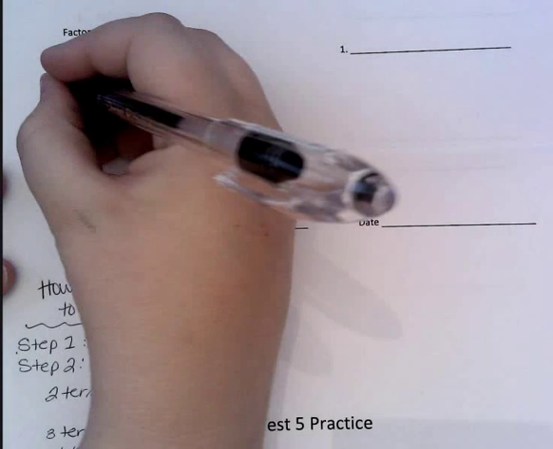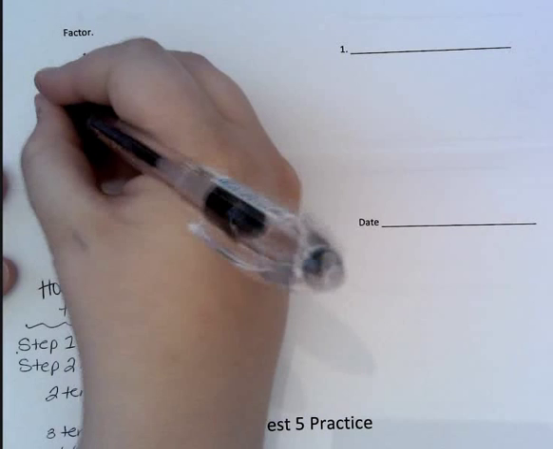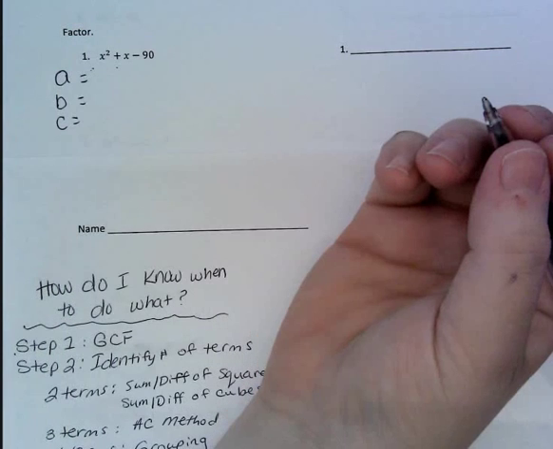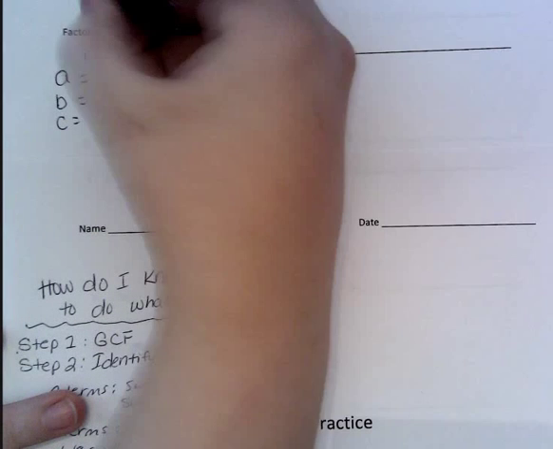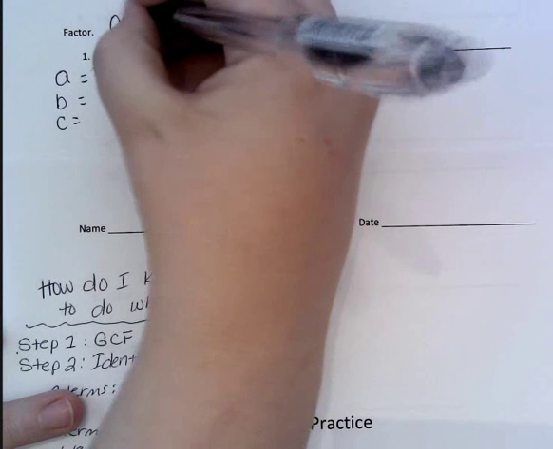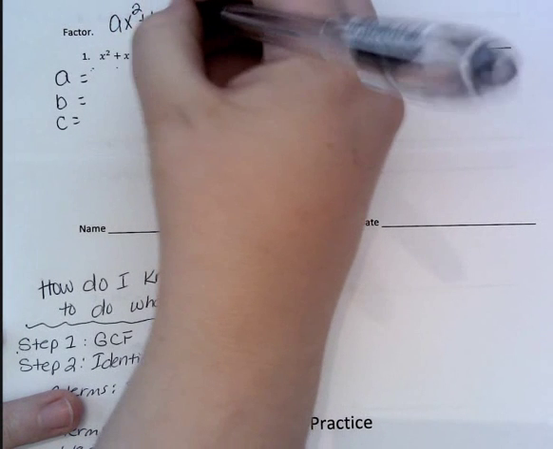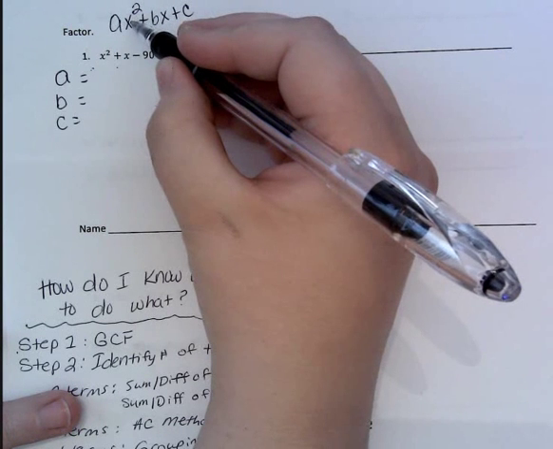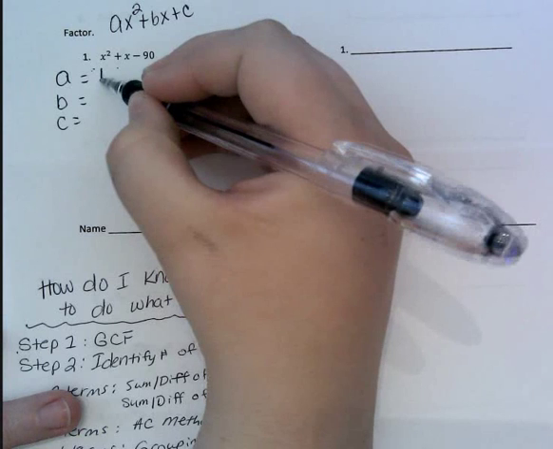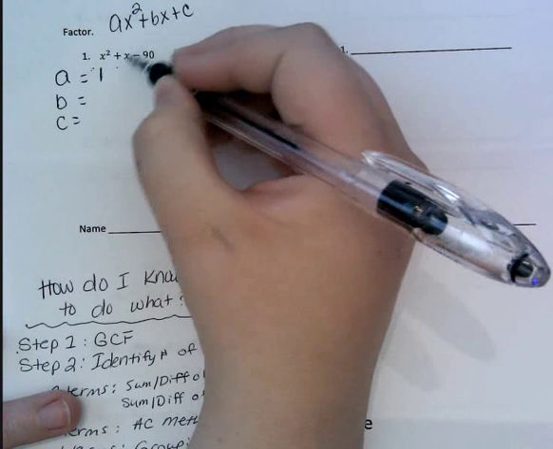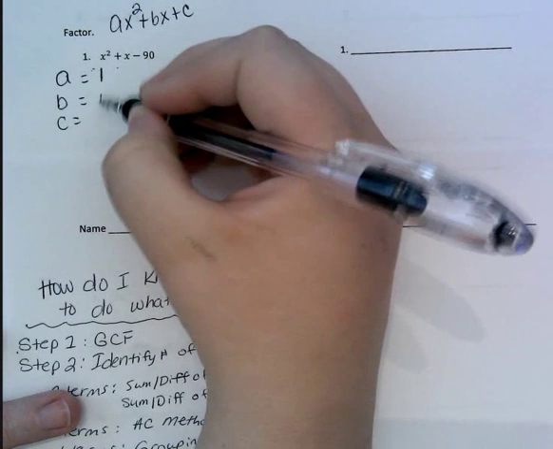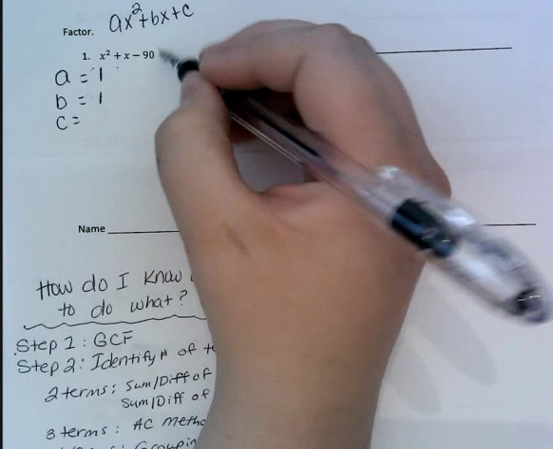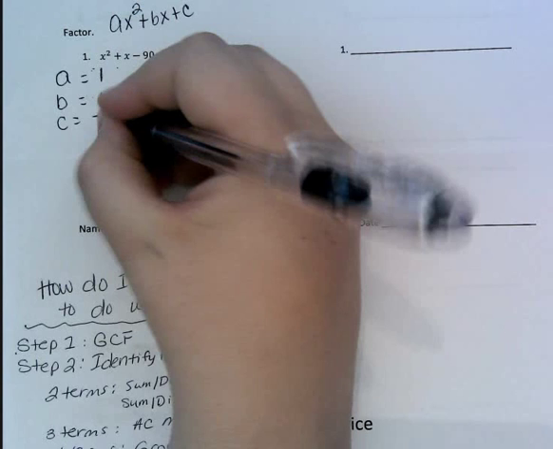Your AC method is when you identify your A, B, and C. Remember, the formula is ax squared plus bx plus c, where a is the number in front of the x squared, so in this case it's 1. B is the number in front of the x, which in this case is also a 1. And your c is the number by itself at the very end, the constant, which in this case is a negative 90.